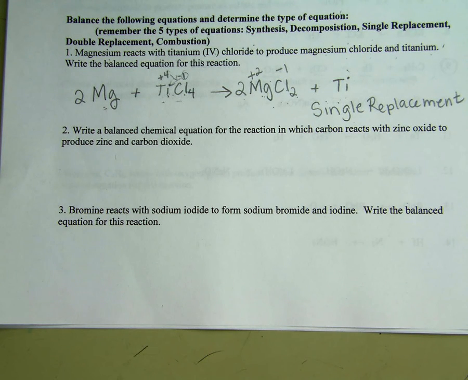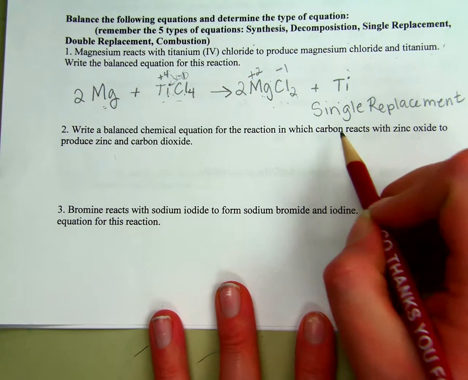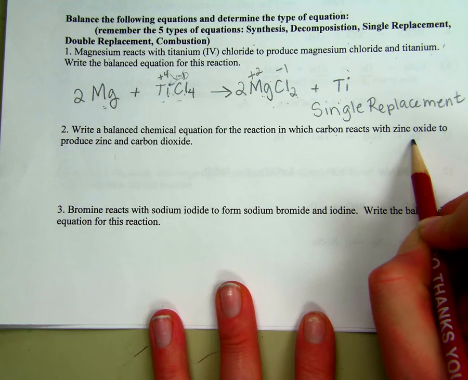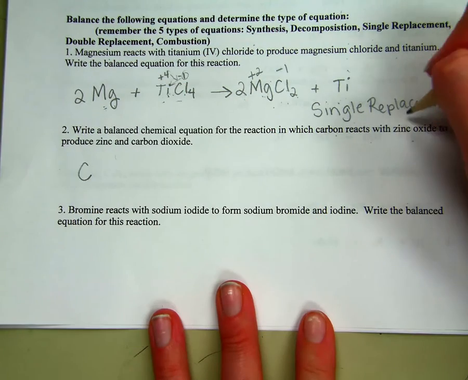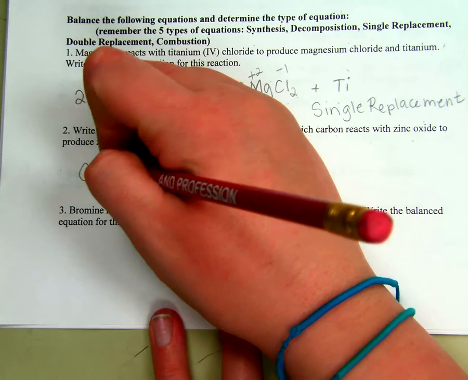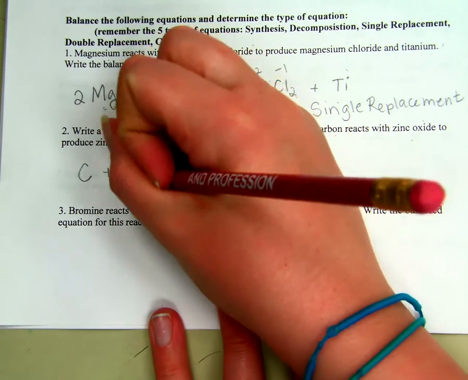Let's take a look at the second one. Write a balanced chemical equation for the reaction in which carbon reacts with zinc oxide to produce zinc and carbon dioxide. Again, we're going to write that balanced equation. So I have carbon reacting with zinc oxide. Carbon is C.